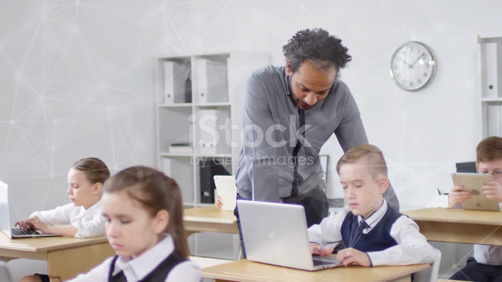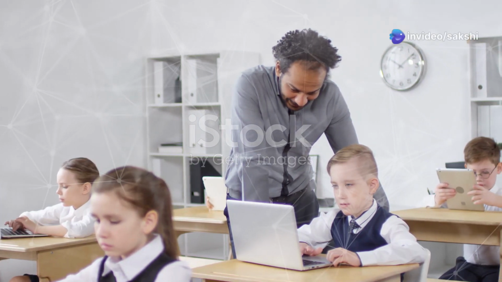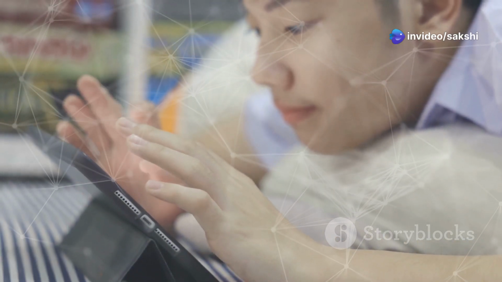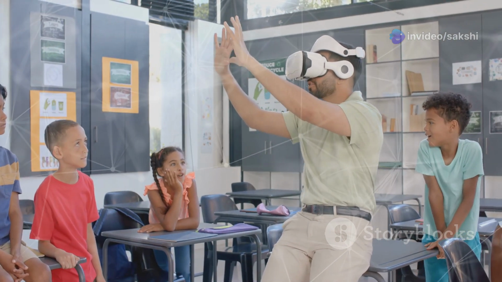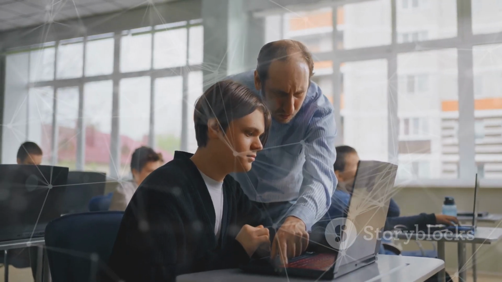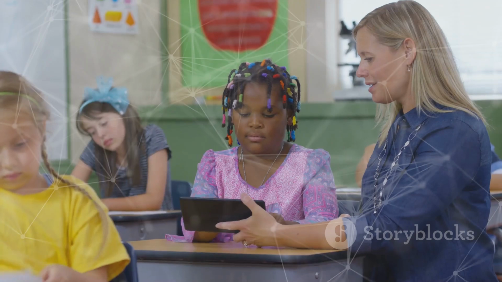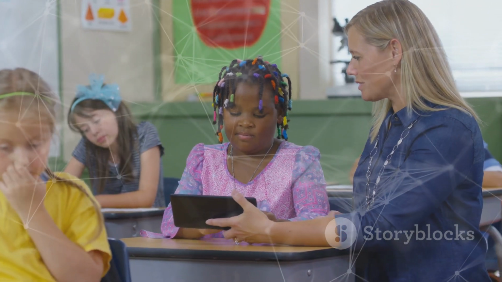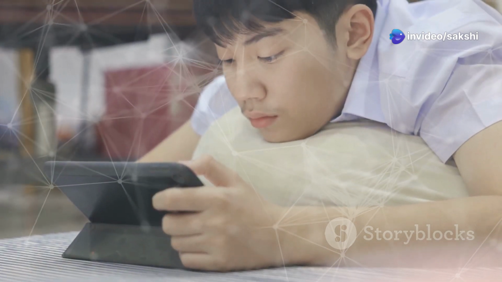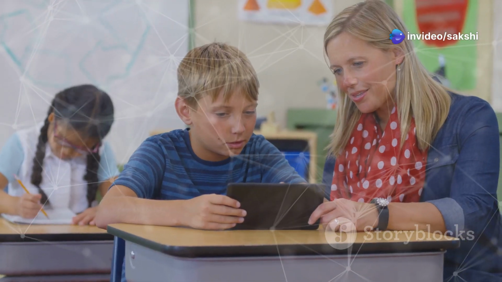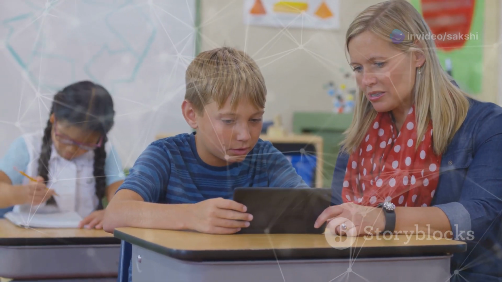The role of educational technology is constantly evolving. With new technologies emerging all the time, the way technology is used in education is always changing. One recent trend is the rise of personalized learning. Educational technology allows for the creation of customized learning experiences. This means that students can learn at their own pace. They can focus on the areas where they need the most support.